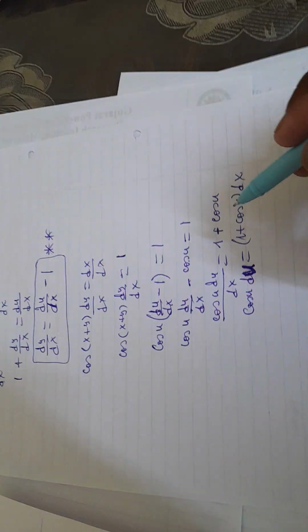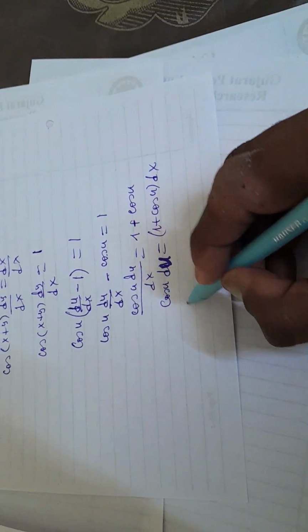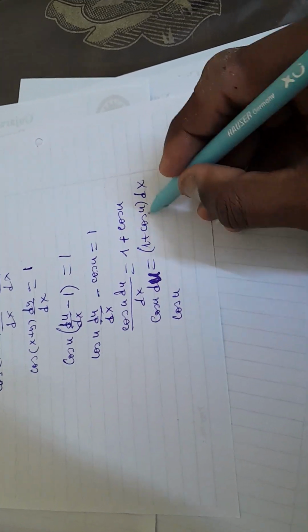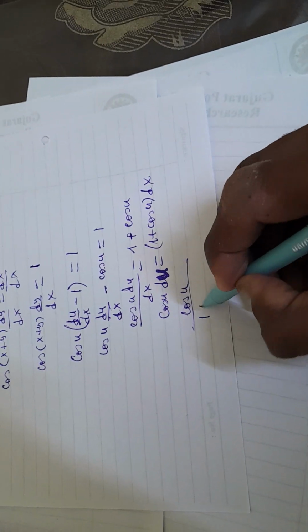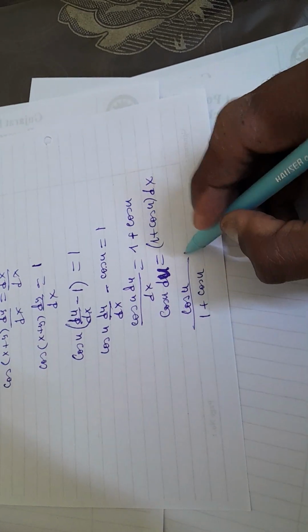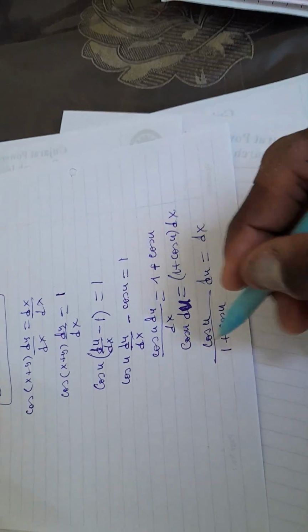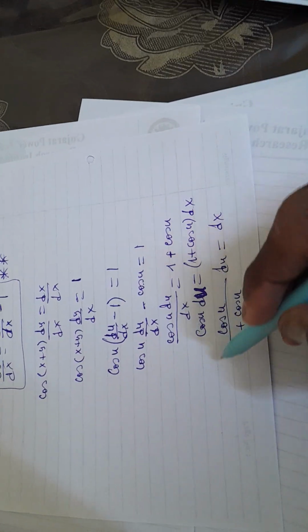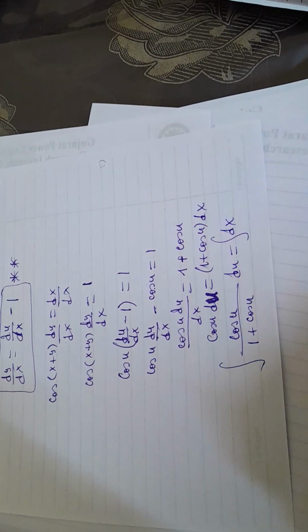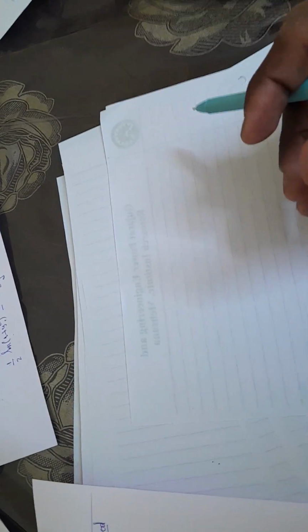You have to put everything that is remaining in u with u: function of u come with differentiation of u, 1 plus cos of u and du, and here it is dx. Just like this. Now you can apply integration here and integration here.